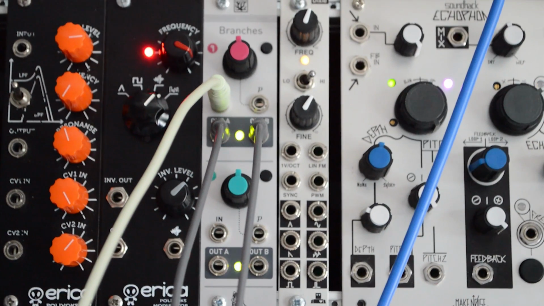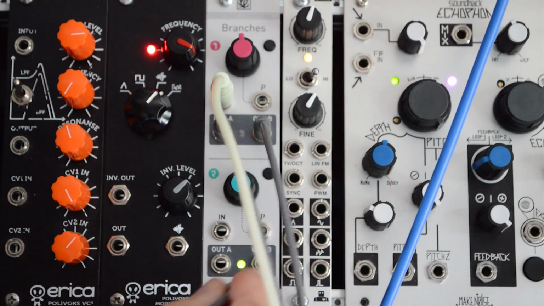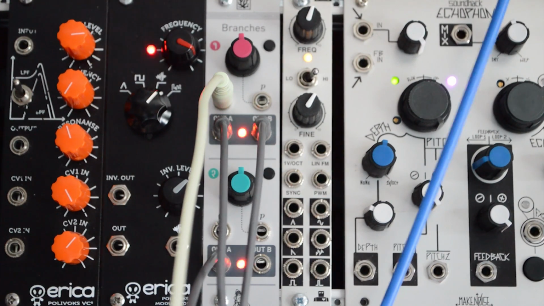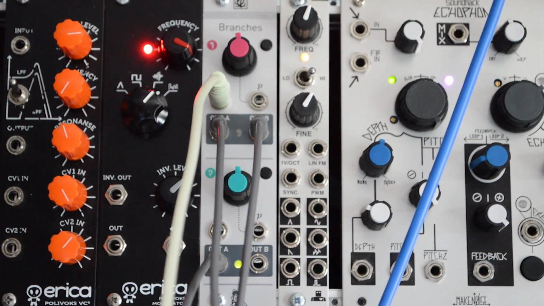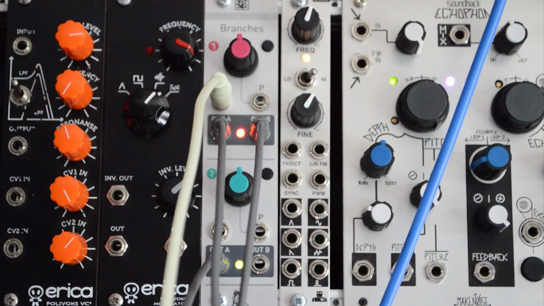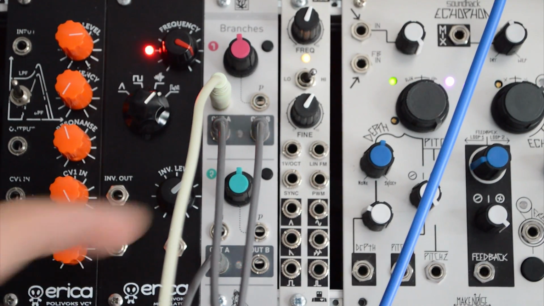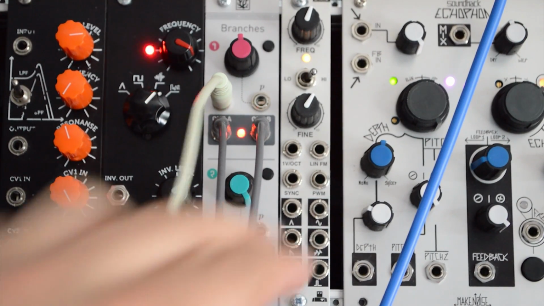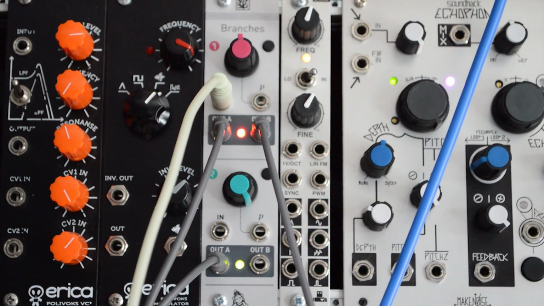As the input to channel 1 on Branches is normal to channel 2, I'm going to use output A on channel 2 at the bottom and then add this into the accent input on the Mutant Hats. So the probability on channel 2 knob now sets the amount of accents coming through to accent both the closed and the open hi-hat.